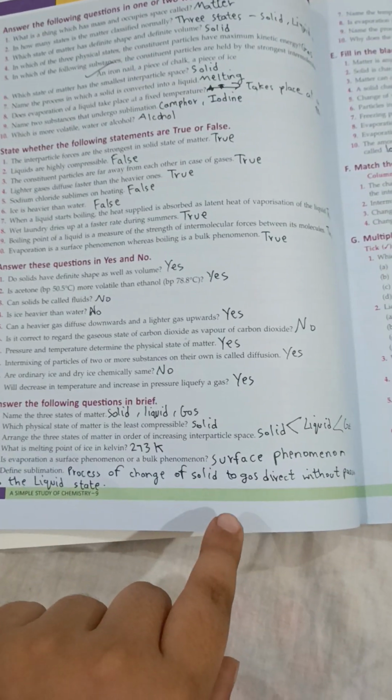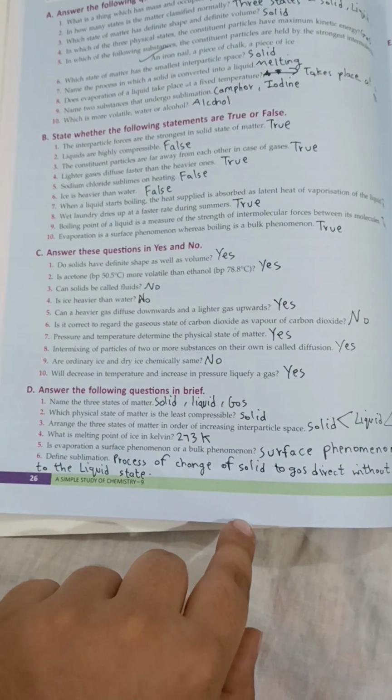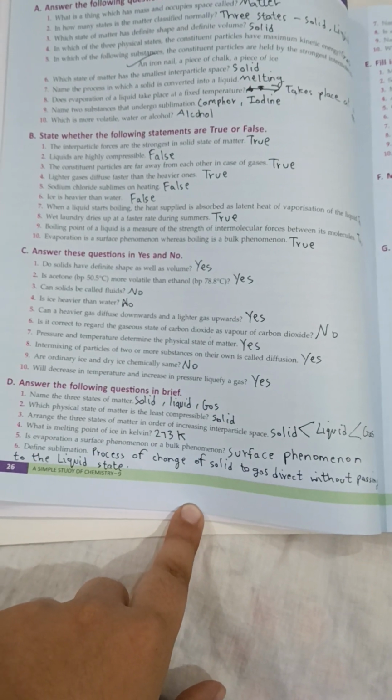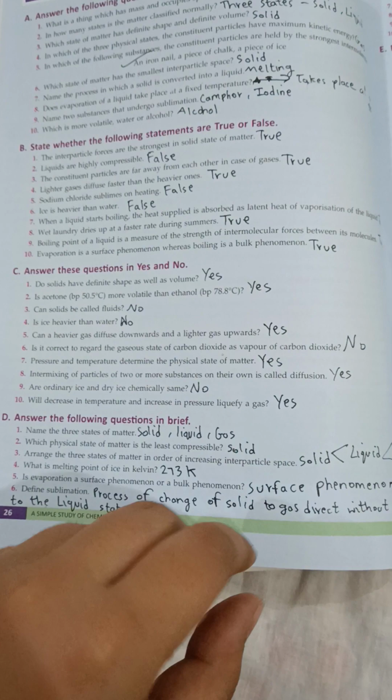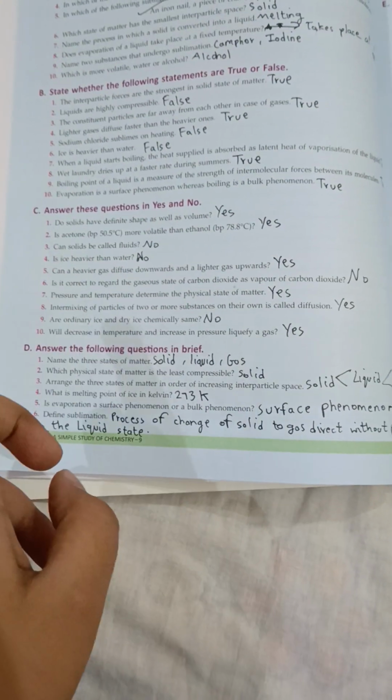Define sublimation. The process of change of solid to gas directly, without passing through the liquid state, is known as sublimation. Like I told you before, solid to gas, gas to solid. Now let me go to the next page.